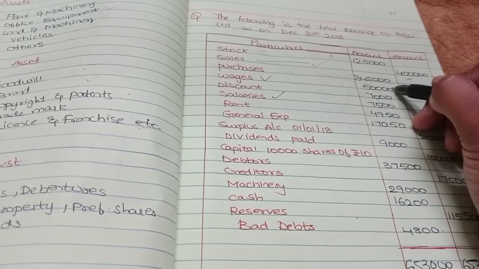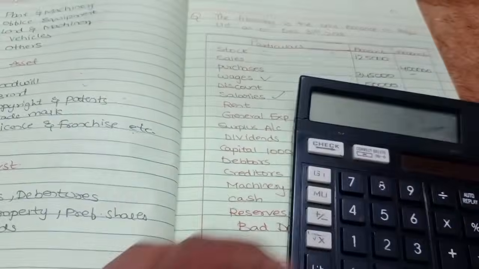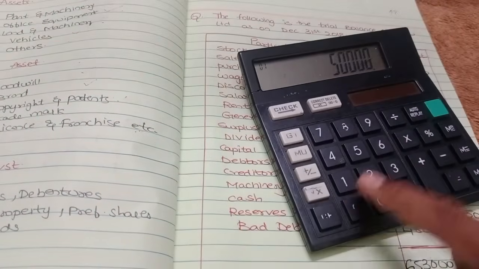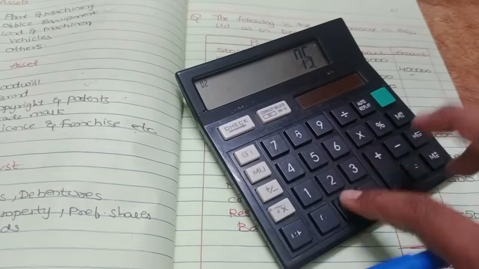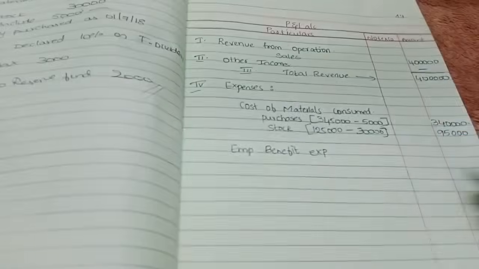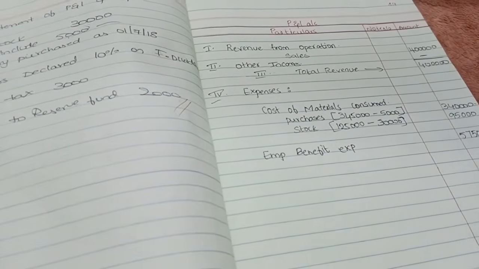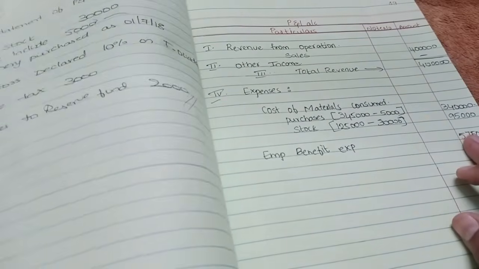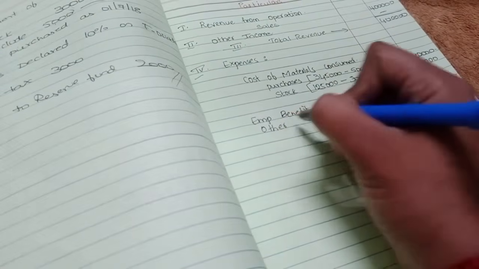Wages is 50,000 and salaries is 7,500. How much we will get? 50,000 plus 7,500. 57,500 we will get, students. So here I am writing 57,500. You need to do a working notes of it so that you will get a clarity. Next, what you will have? Finance cost we are not having.